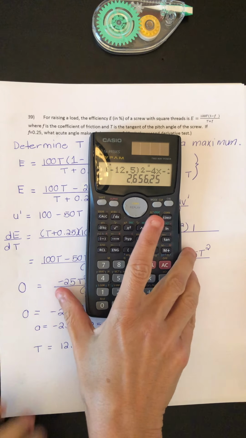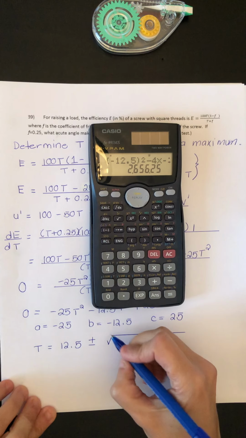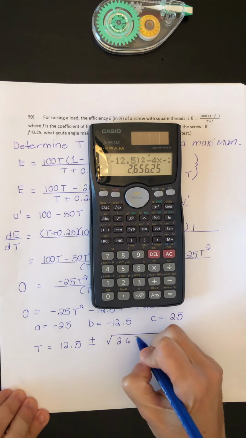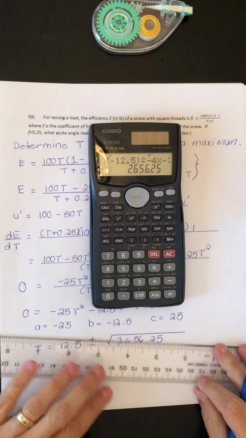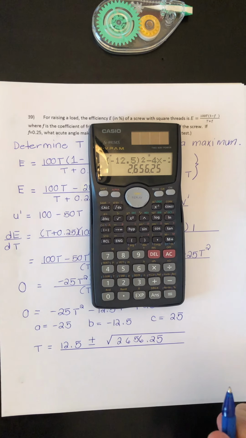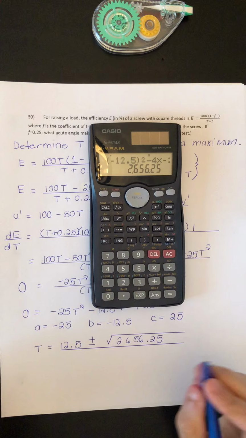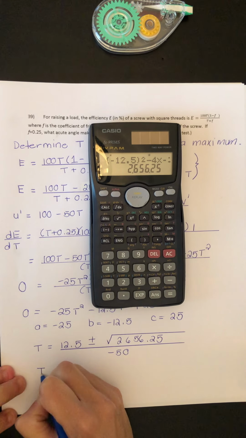So underneath my square root sign, I have that number right there, 2656.25. That's the discriminant. We call that number the discriminant. And then we have to divide this by 2 times a, and that's negative 50. And then we can solve for t.